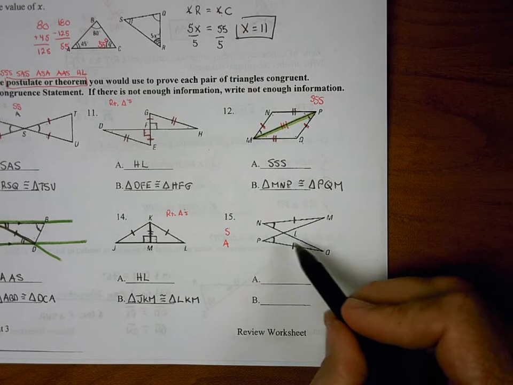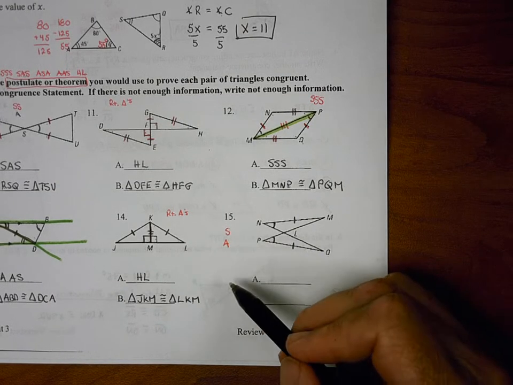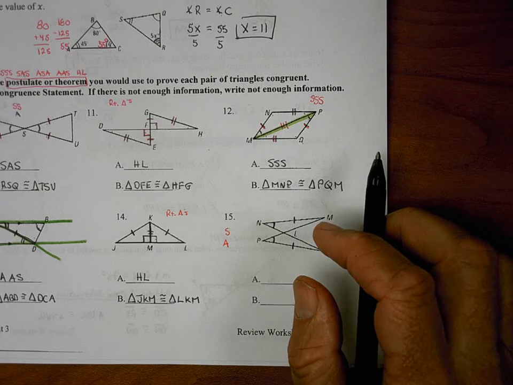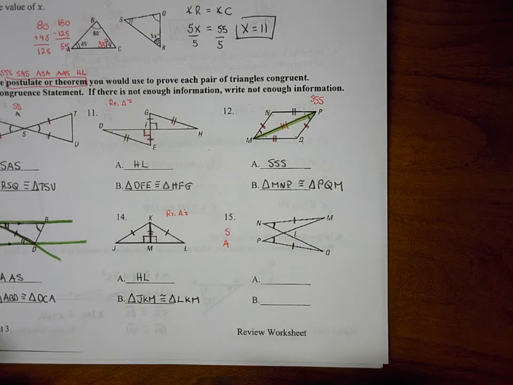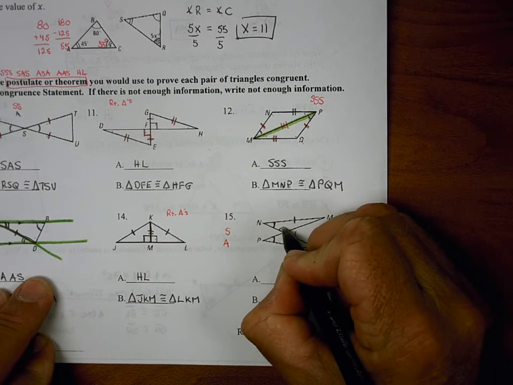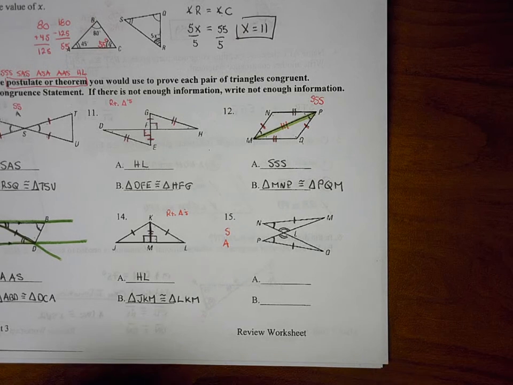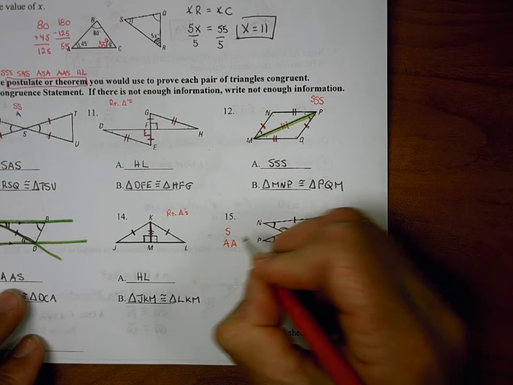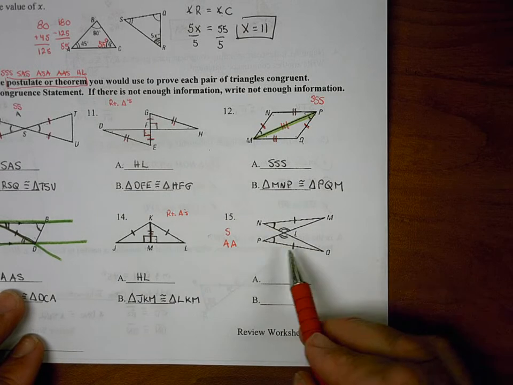So based on the marks, I have an S and I have an A. Well, there is no SA rule, there is no AS rule, so I have to get more information here. What you should notice is that we have vertical angles. Vertical angles are always equal to each other. So therefore, I have another A in number 15. All right, well, now let's see what's my postulate or what's my rule that would work.